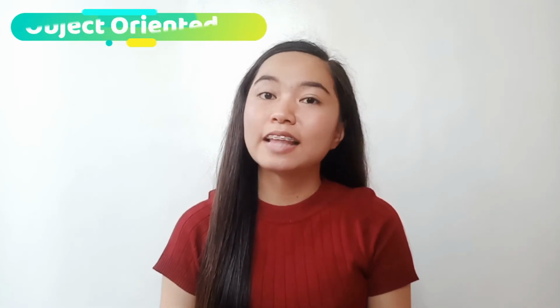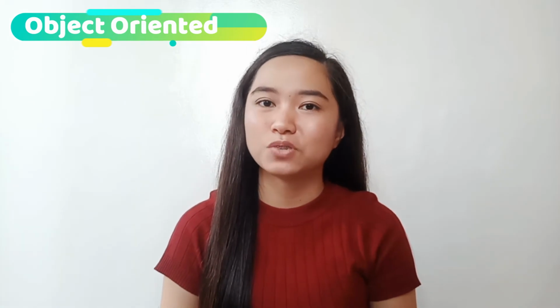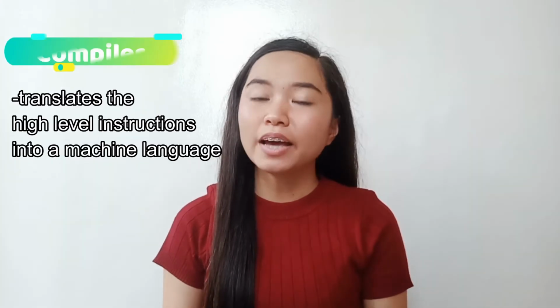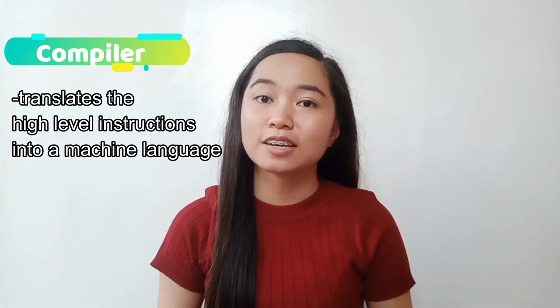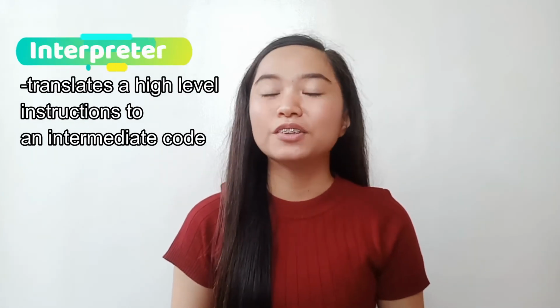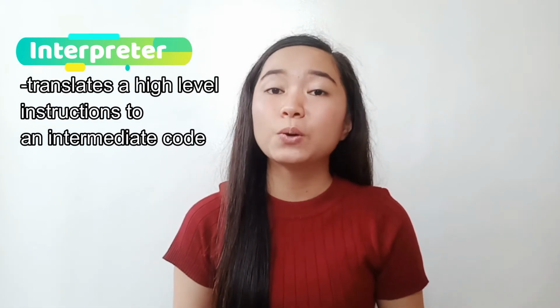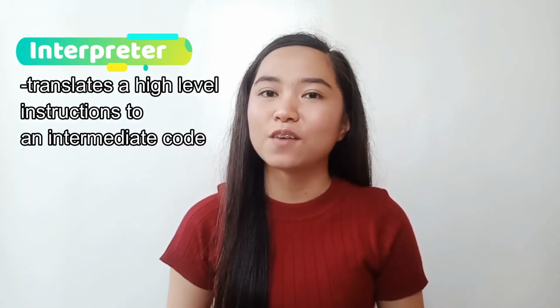In an object-oriented language, a program is written as the interaction of functions of participating objects. For example, a rice cooker and a pan. Each of the participants should be written in sequence to achieve the goal. A machine in a high-level language needs a compiler or an interpreter to convert its codes into machine language. Let's discuss the difference between the two. The compiler translates the high-level instructions into machine language and generates an executable file. On the other hand, the interpreter translates the high-level instructions into an intermediate code and executes each and every line individually.